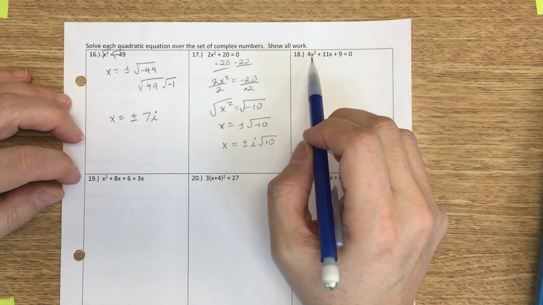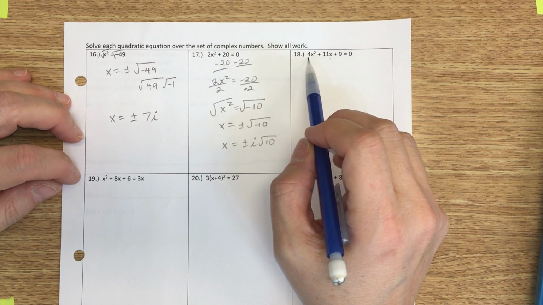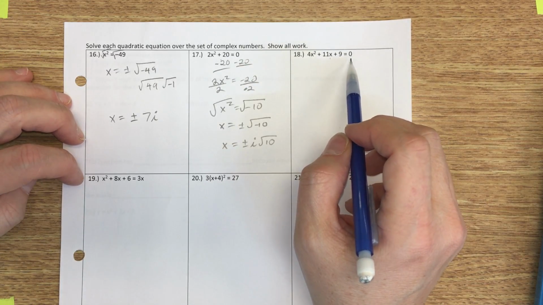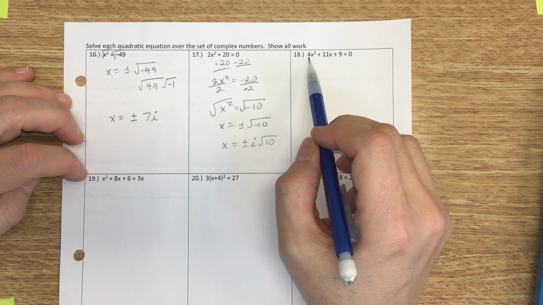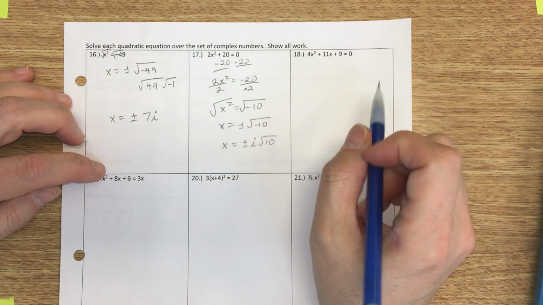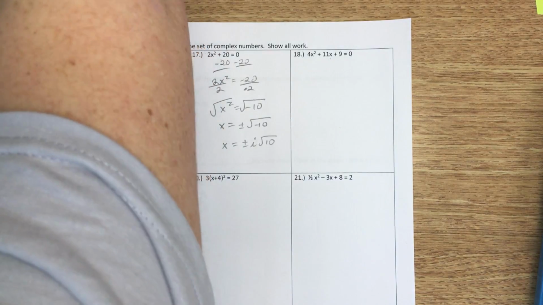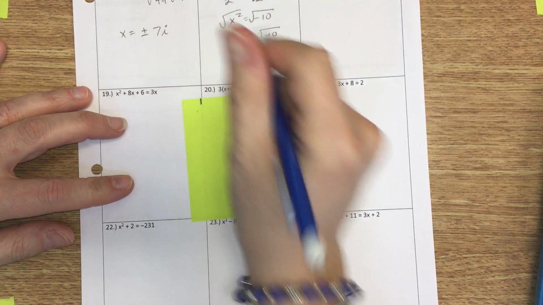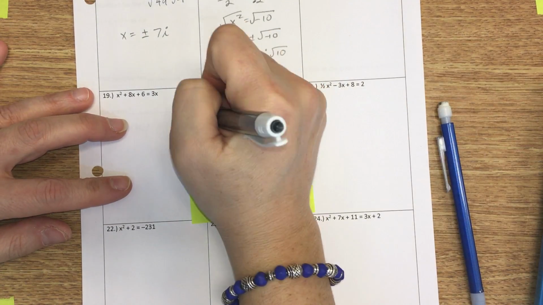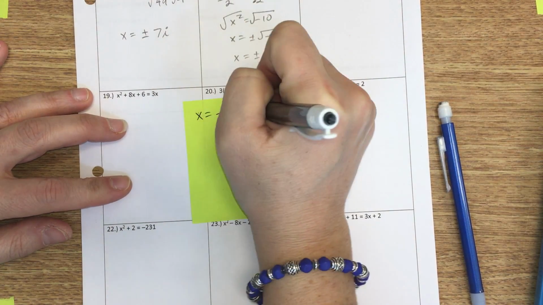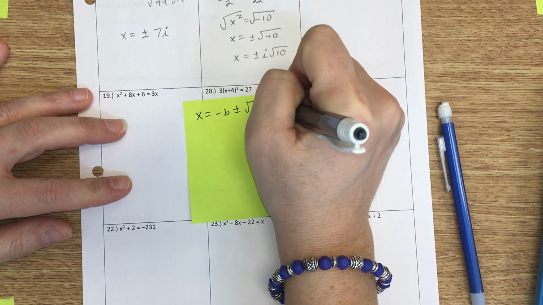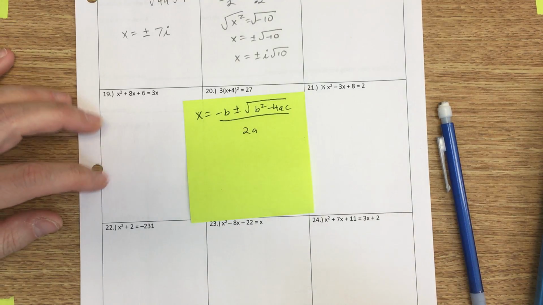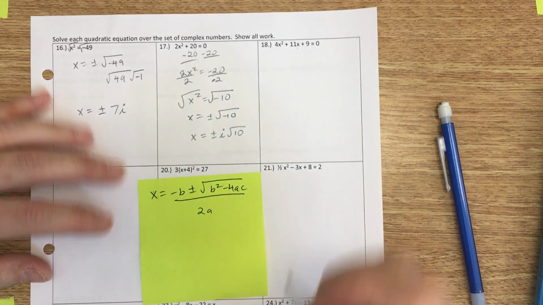Okay, number 18 is not one I just take square roots with. It is, however, in standard form, so that's a bonus. I don't want to factor it because there's this 4 here. This 4 actually tells me I'm going straight to the quadratic formula, which, if you need to write that down, again, is x equals negative b plus or minus the square root of b squared minus 4ac all over 2a. All right, so write that down somewhere if you need it, and here we go.